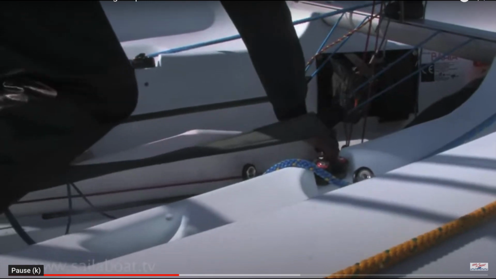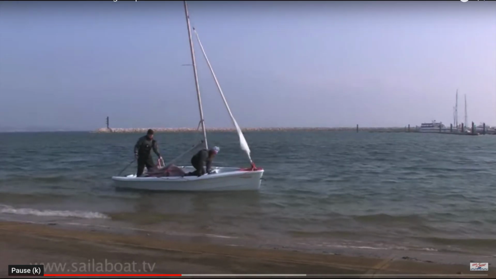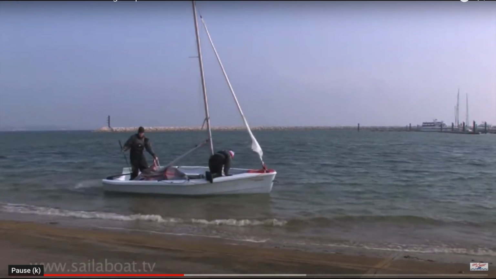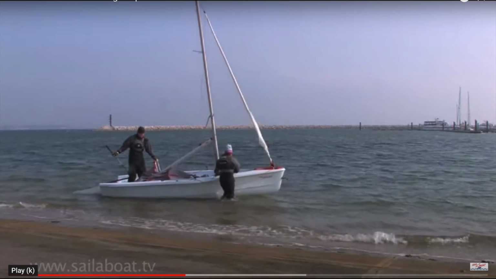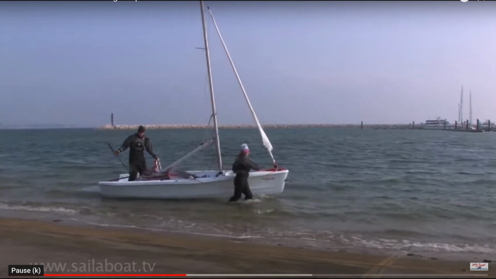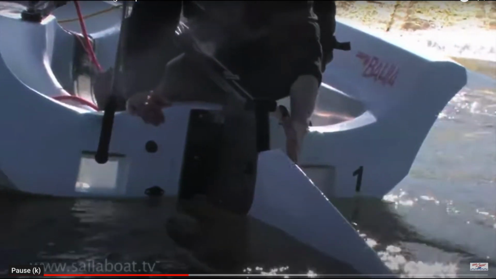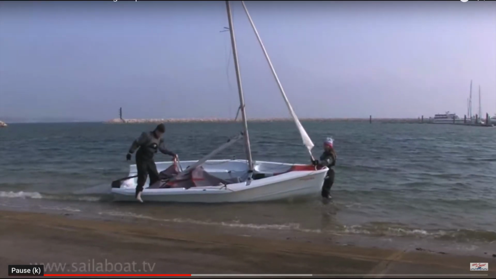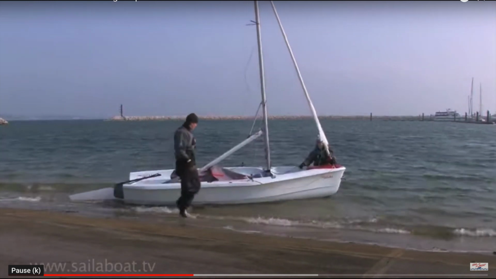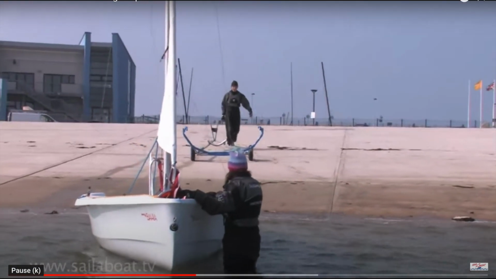Raise the centreboard fully. Once the water is shallow enough, the crew steps ashore and holds the boat. If it's windy, it'd be a good idea to step from the other side, because the boat's pushing on you and it might push you over. But if you get out from the other side of the boat, it won't do that. Whilst the helm checks the rudder is well clear of the bottom, and then steps ashore and retrieves the trolley. The boat is then recovered onto the trolley, as we've already shown.